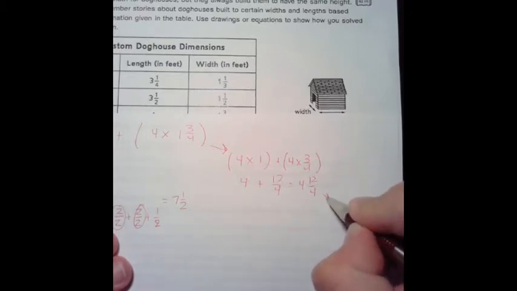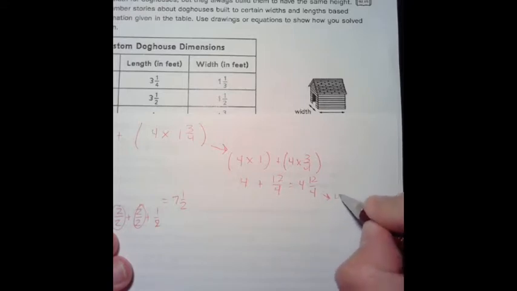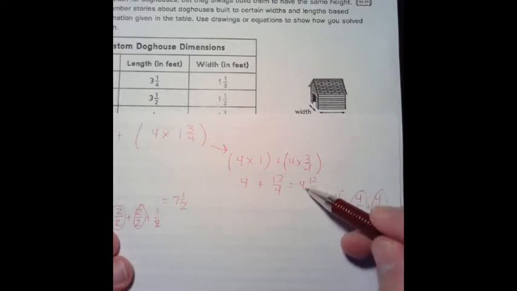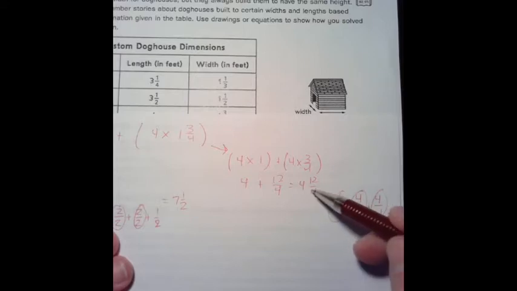And then we're going to break that top-heavy fraction down into wholes. So 4/4 plus 4/4 plus 4/4, because 4 plus 4 plus 4 is 12. So that gives us 1 whole, 2 wholes, 3 wholes. We don't have anything left over, so it's just the 4 wholes that we started with, plus 3 more wholes, so 4 plus 3 is 7.